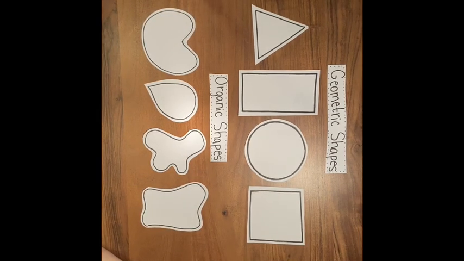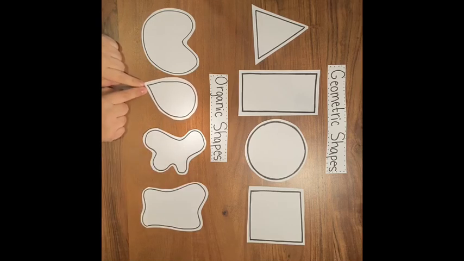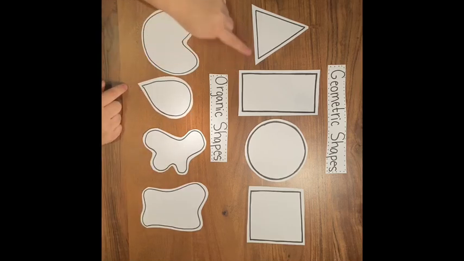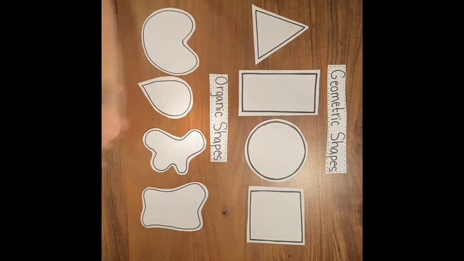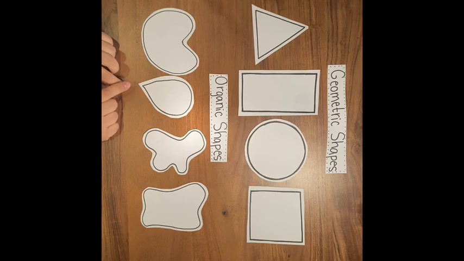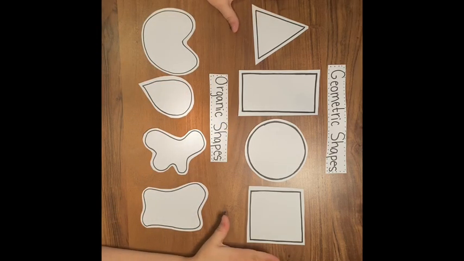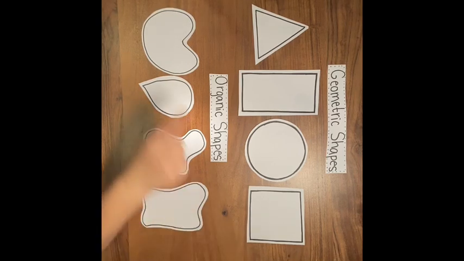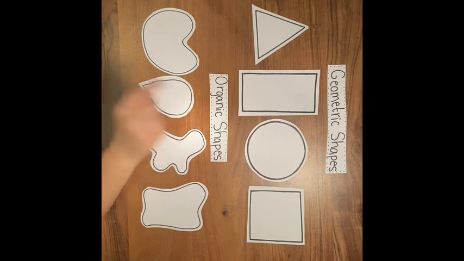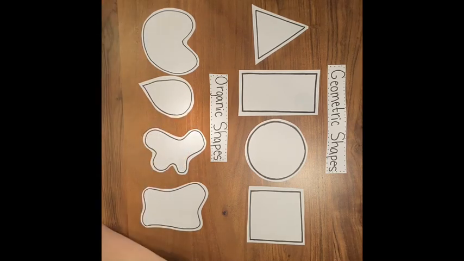Organic shapes are much more flowy and curvy than geometric shapes. Now, as you can see in this one, organic shapes can have hard points, like our geometric shapes have hard points. But this is still an organic shape because it's not one of these perfect shapes. So geometric shapes are usually very perfect. Organic shapes usually are not like that. And they're called organic because you can usually find them in nature.